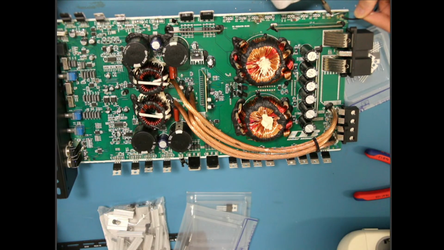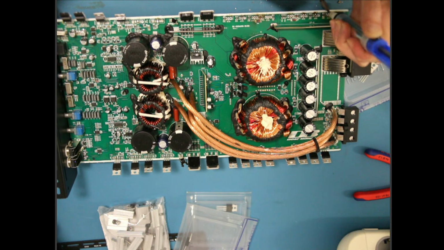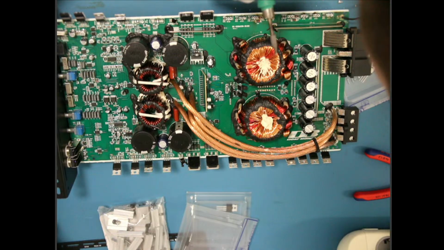Just add some more. And try again. Don't work. Clear, fine.